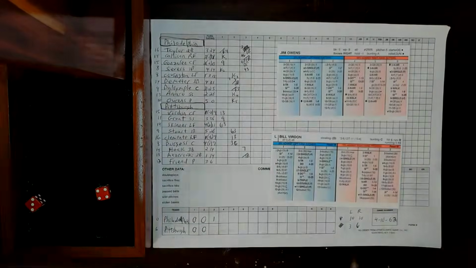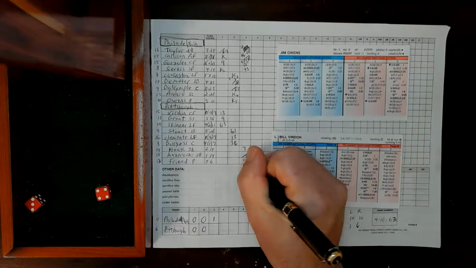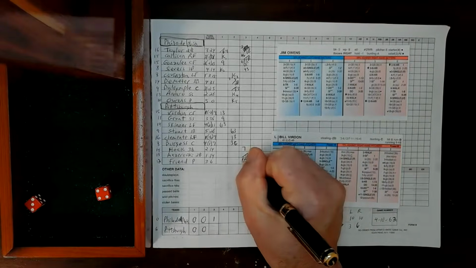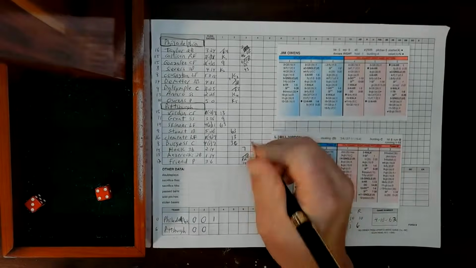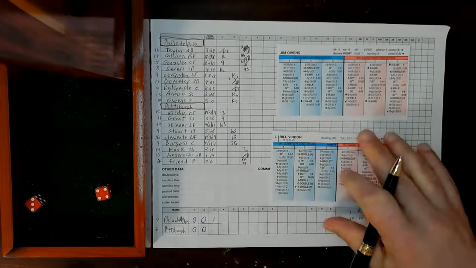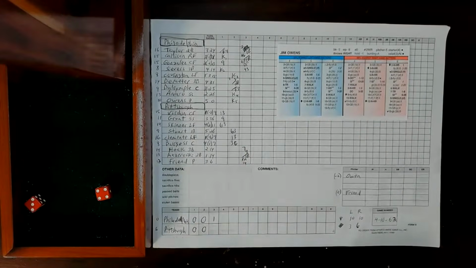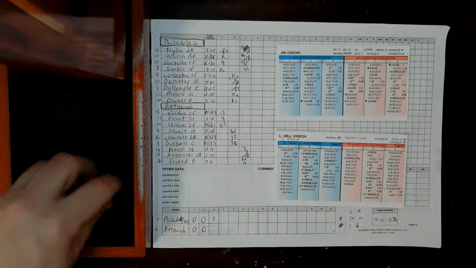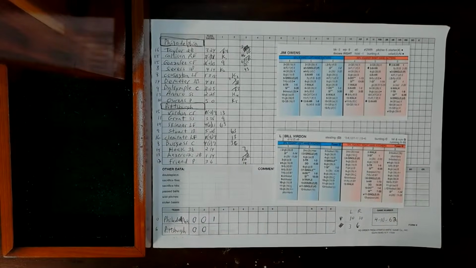So the sacrifice will go 1-4 with Tony Taylor covering first because the first baseman was charging. And that will send Mazeroski to second base. So with 2 outs, he's in scoring position for Bill Verdon in a clutch situation.